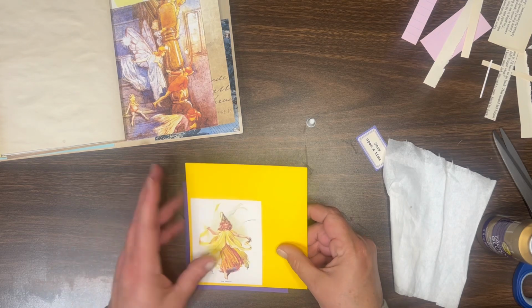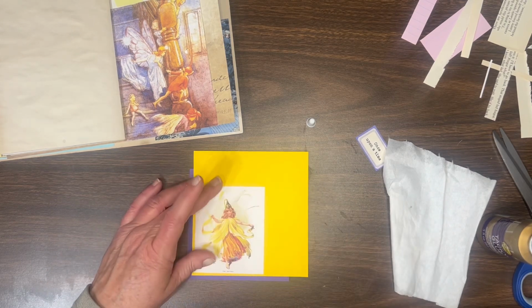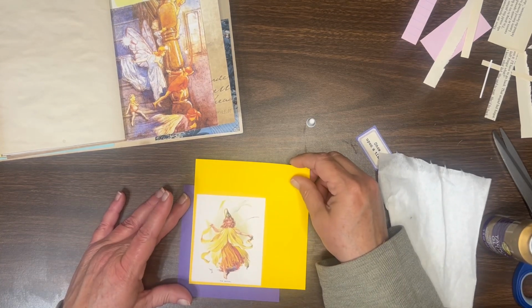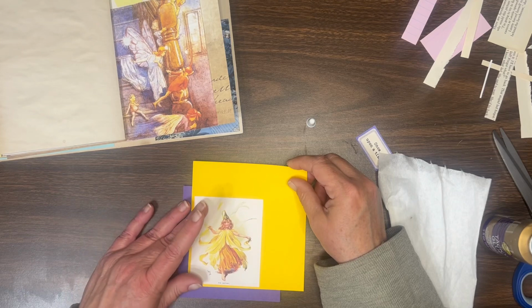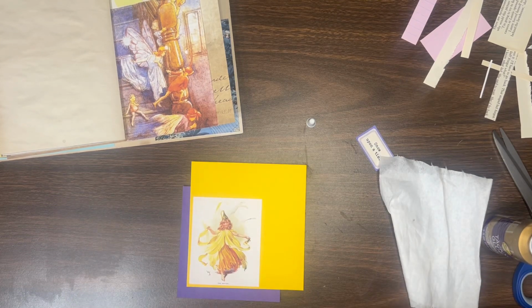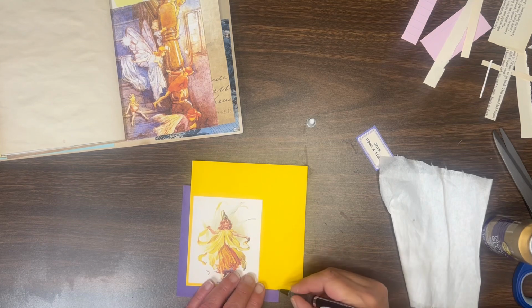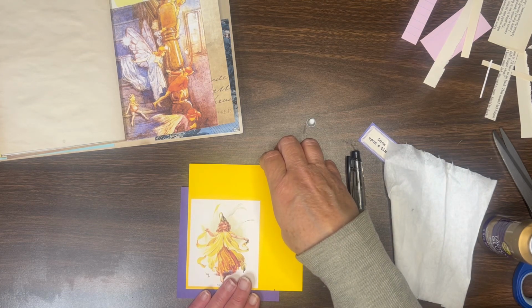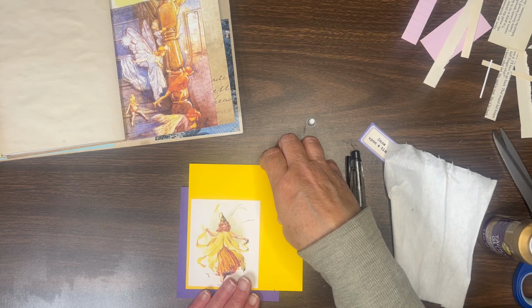So my plan with this journal card is to put several different frames around the image to bring out the colors of her little fairy dress. So I'm just going to use my pen to make a few marks where I think I want to cut this card down.